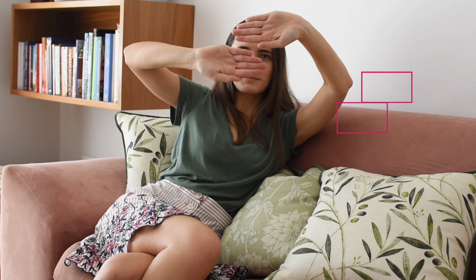Alright, so the third type of repeat pattern is called the brick repeat pattern. Now the brick repeat pattern is very similar to the half drop repeat, but instead of the drop being on the left and right of the design, the drop is at the top and bottom of the design. So if we have our block here, as opposed to it dropping perfectly underneath like that, it's just going to drop slightly off center or in the middle underneath the design.